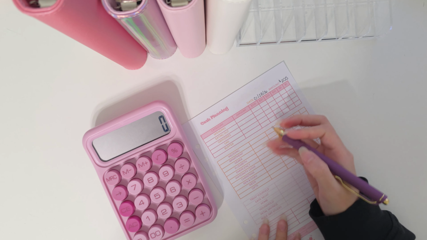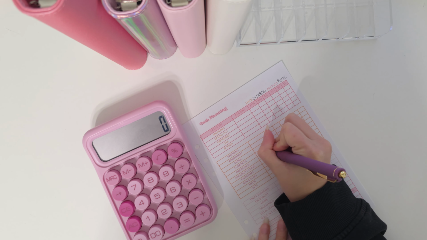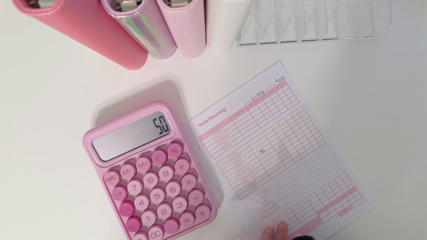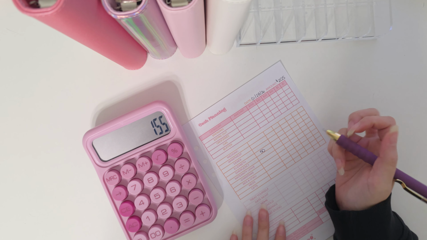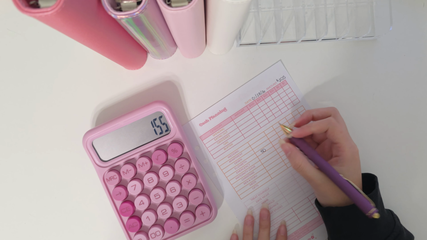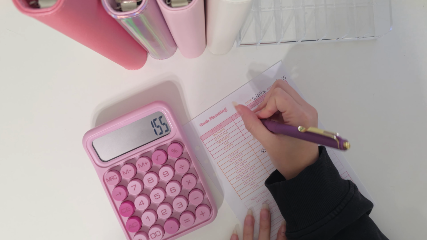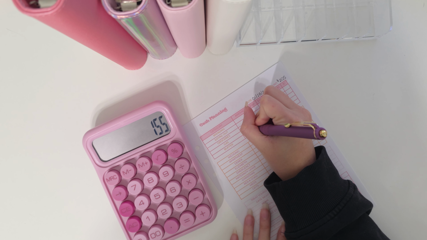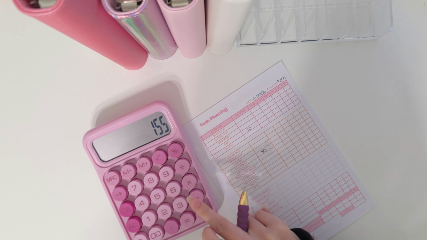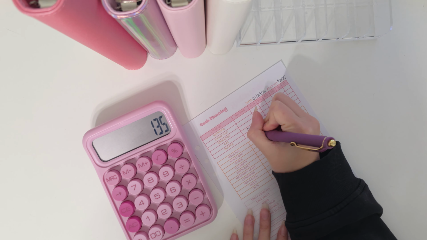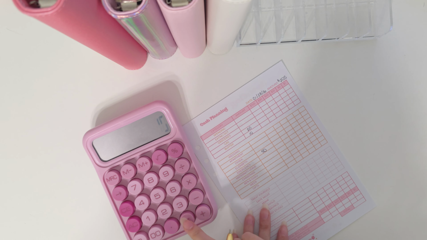So, first off, we had to minus $50 for Elizabeth, my future daughter that's coming in April. So, $155. And then gas, it's going to be $20 this week. And then buffer, $10 as always.